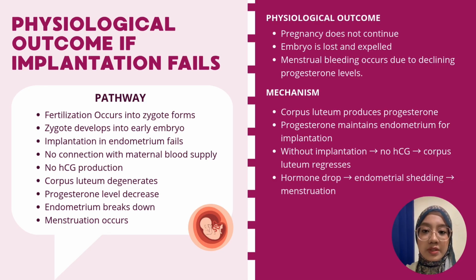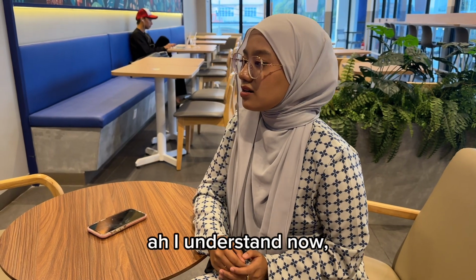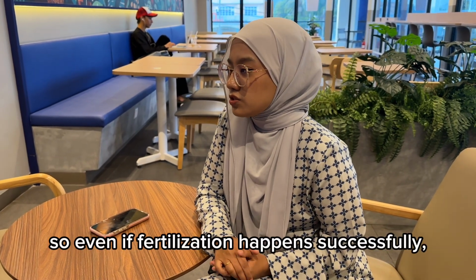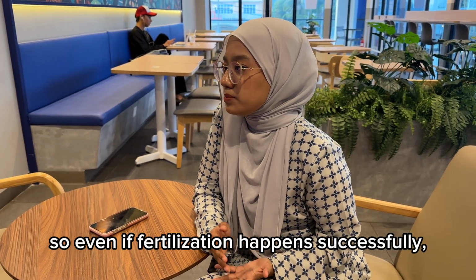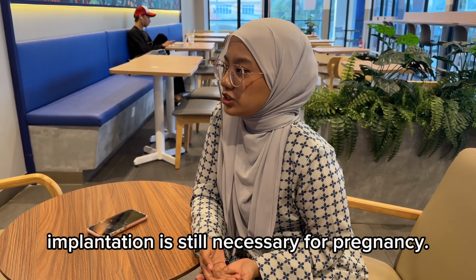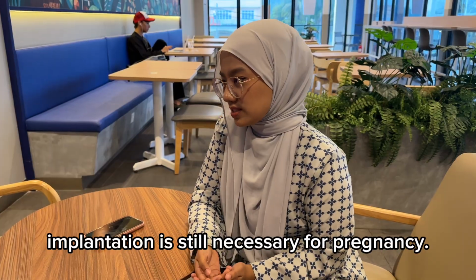In terms of mechanism, normally the corpus luteum produces progesterone, which maintains the endometrium for implantation. But without implantation, there is no hCG production, so the corpus luteum regresses. This leads to a drop in progesterone level and the endometrium breaks down. Overall, the physiological outcome is that the pregnancy does not continue. I understand now. So, even if fertilization happens successfully, implantation is still necessary for pregnancy.